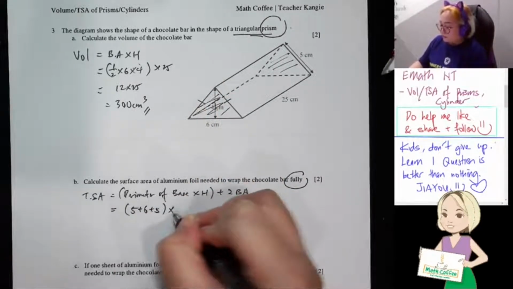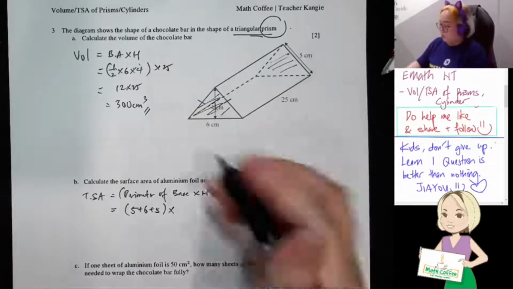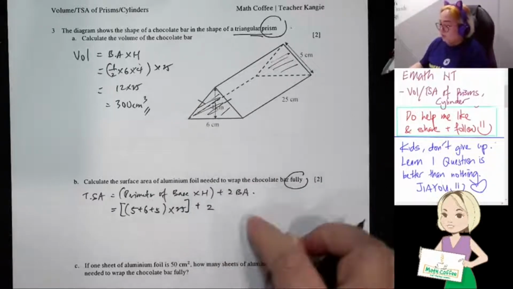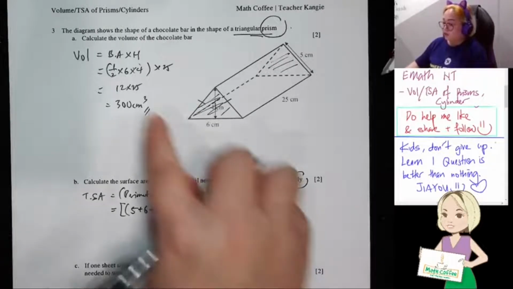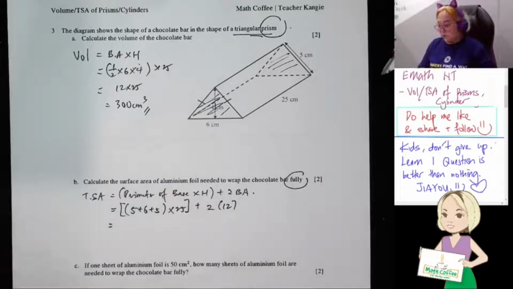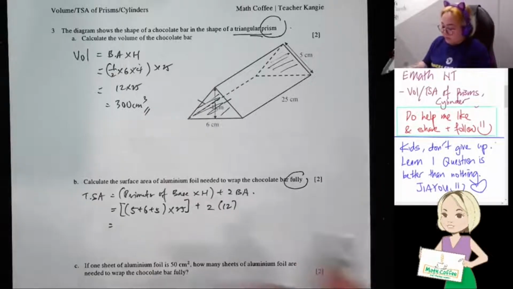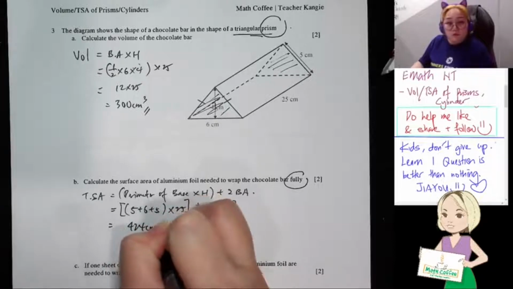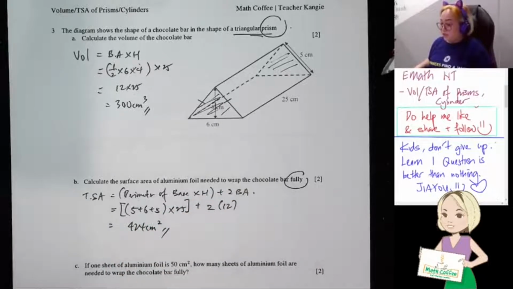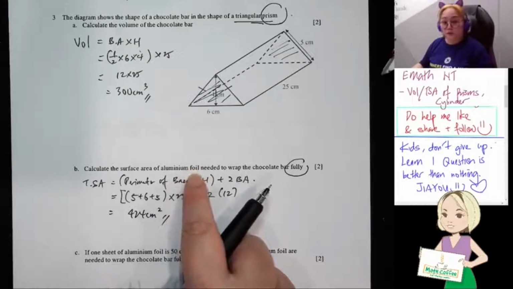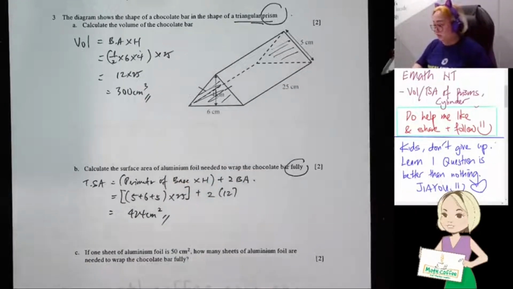Perimeter of base multiplied by the height, which is 25, plus 2 of the base area. My base area is the triangle, which is 12. So 5 plus 6 plus 5 multiplied by 25, plus 24. So we will have 424 cm squared. That is the total surface area, the surface area of aluminium foil that you need in order to wrap your chocolate fully.